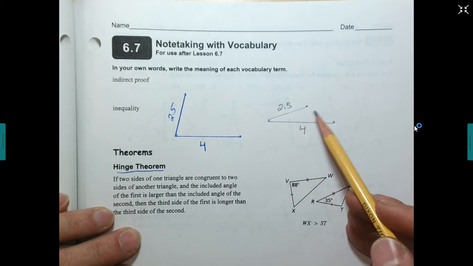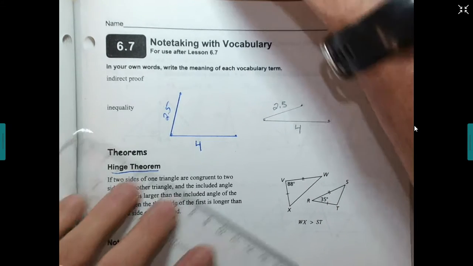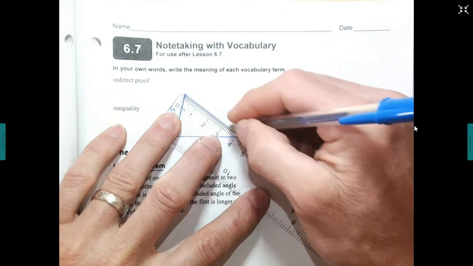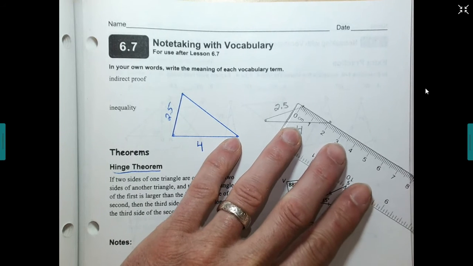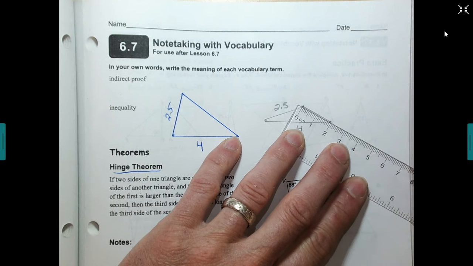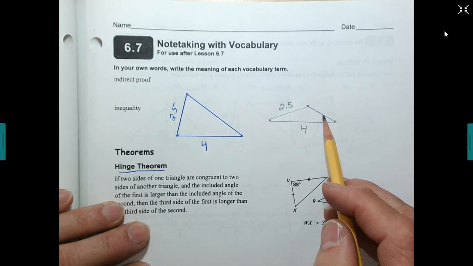What do you know about this third side length? Well, it's kind of obvious, right? This side length is going to be longer than this side length. It's going to be longer, right? This side length is going to be longer than this side length.